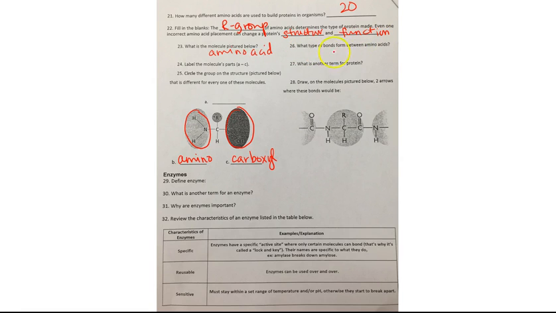What type of bond forms between amino acids? This is covalent. If you haven't noticed, all of these carbon molecules are covalently bonded together. They're all sharing electrons because carbon covalently bonds with everything. Label the molecule parts A through C. Okay, so this is the R group, and then the amino group and the carboxyl group. What's another term for protein? I think this is also down here: an enzyme or a catalyst.